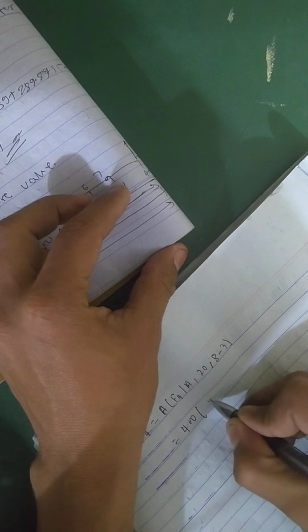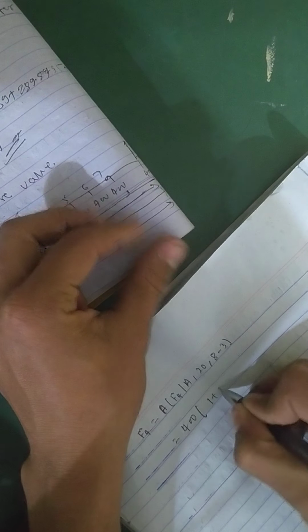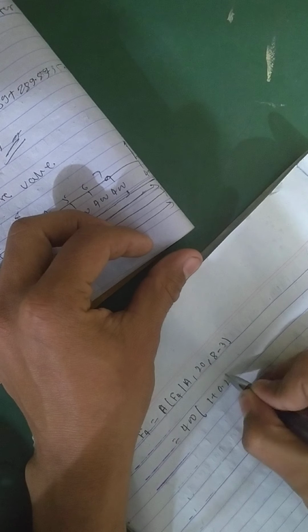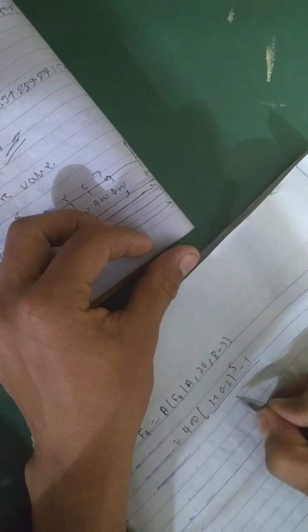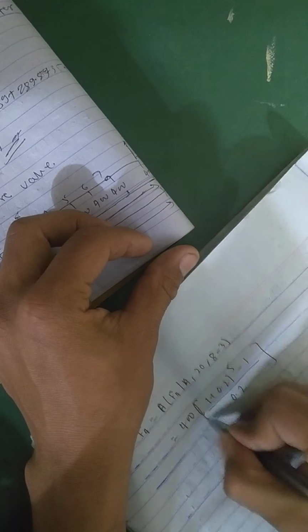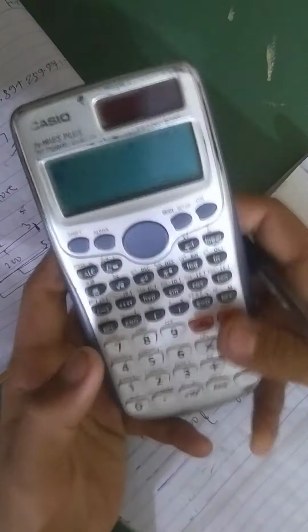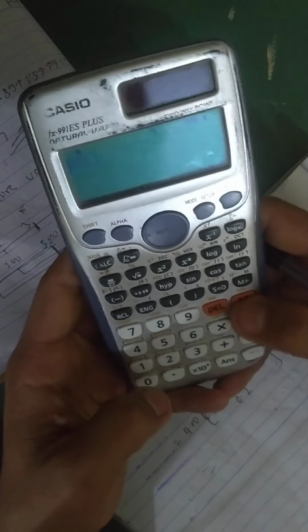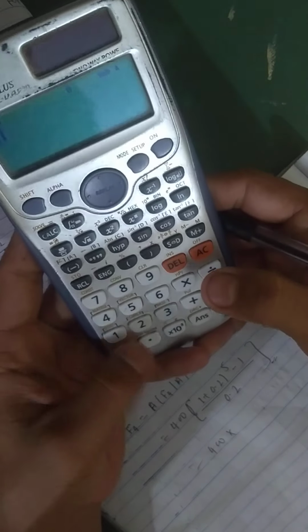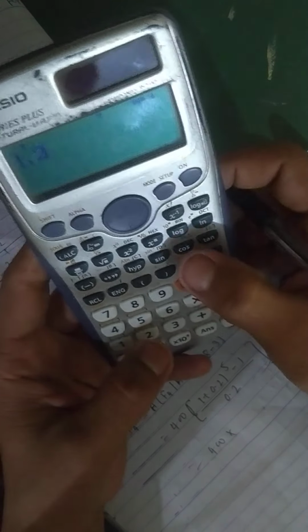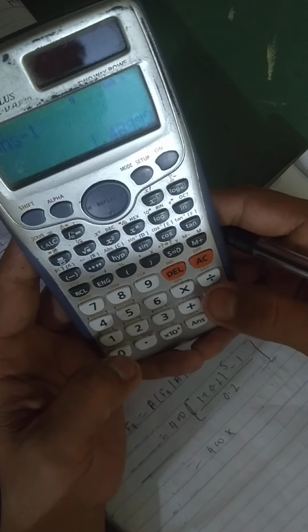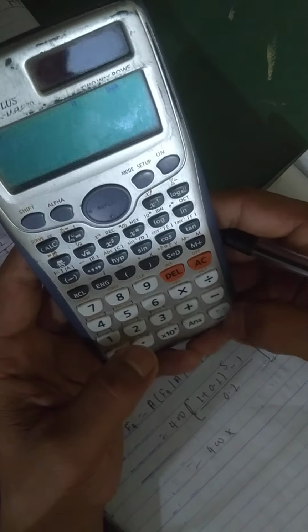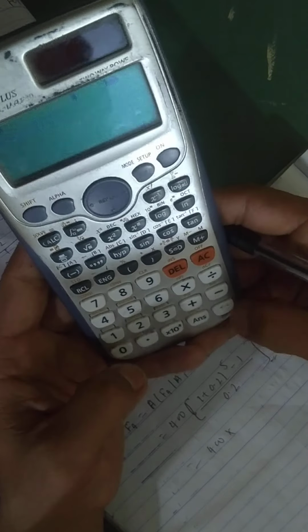So now this formula is 400 times [(1 plus 0.2, 20%) to the power 5, minus 1] divided by i, where i means 0.2. Okay, no problem, it will give the result of 400. First of all you have to calculate this one: 400 into (1.2 to the power 5 minus 1) upon 0.2.